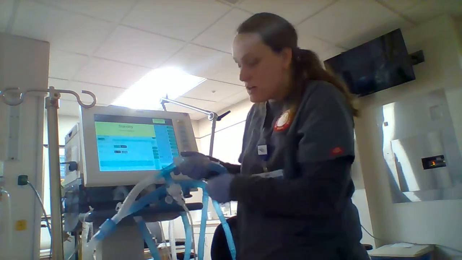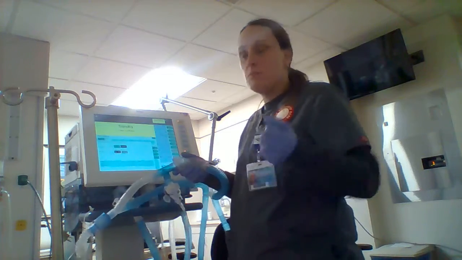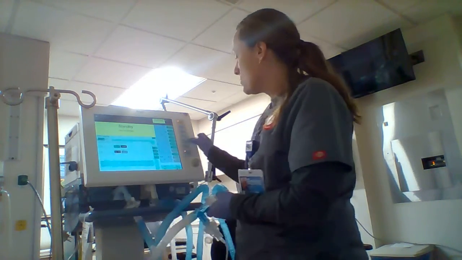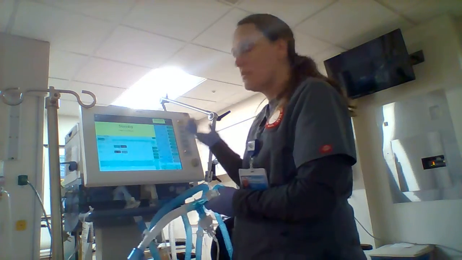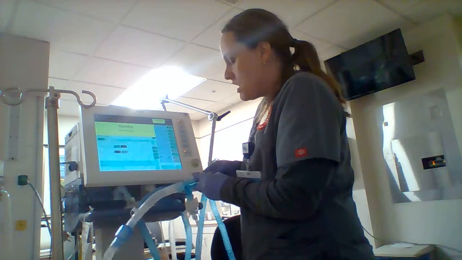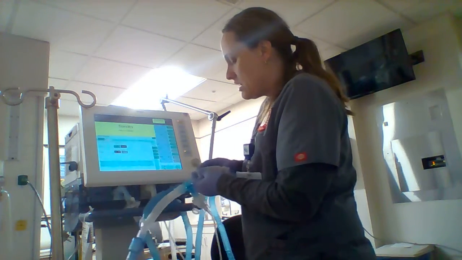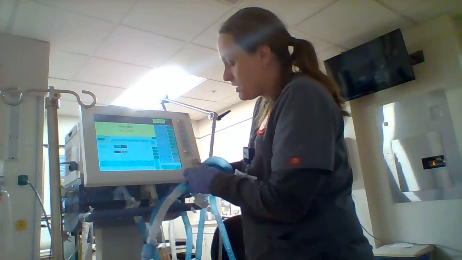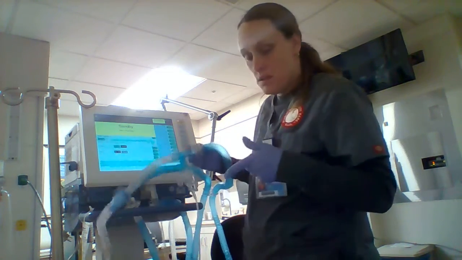It's got a little port here. You would shake your MDI, take the canister out, and squirt it in there. You would do an inspiratory hold shortly thereafter. Well, I can't do that because I just put it in standby, so quit beeping at me. And you would do that a couple of times, like twice. There we go. So the only thing I haven't covered is mouth care.